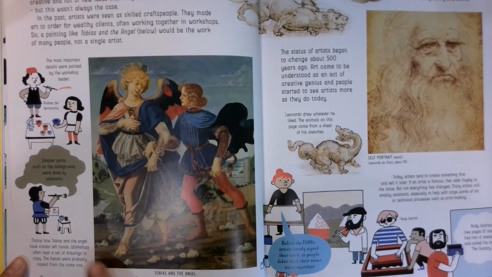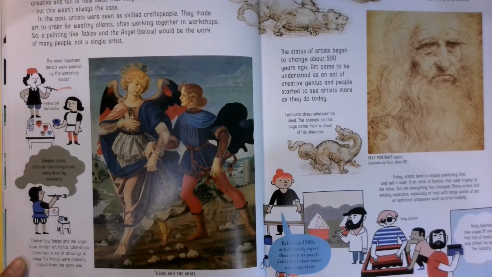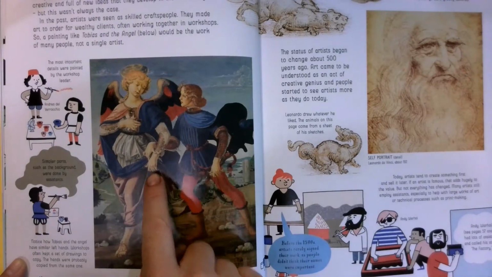Notice how Tobias and the Angel have similar left hands. Workshops often kept a set of drawings to copy, so the hands were probably copied from the same ones. You see how they look so similar?